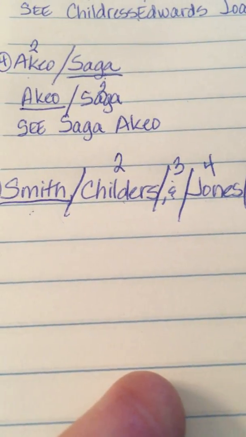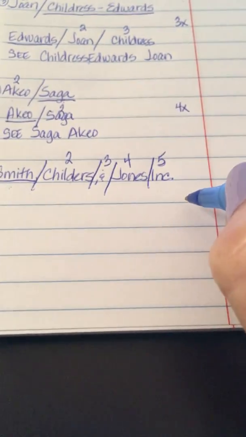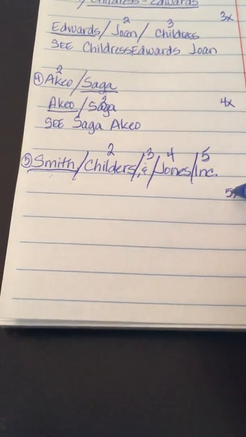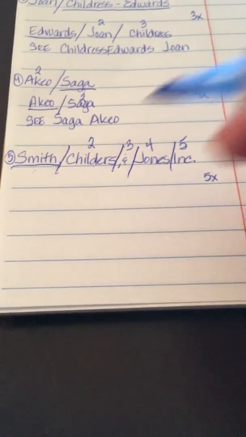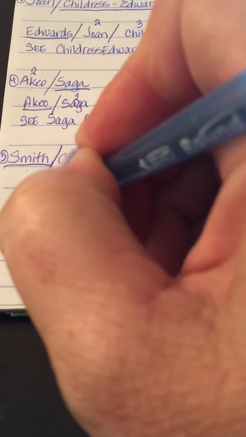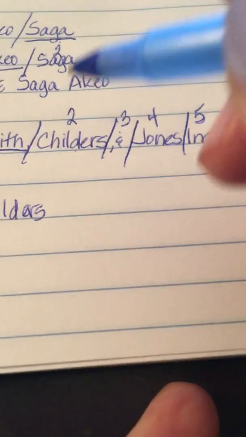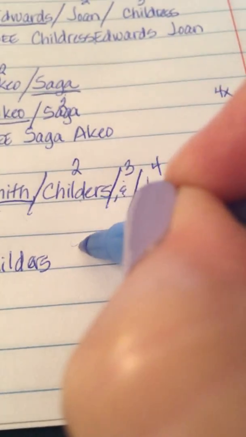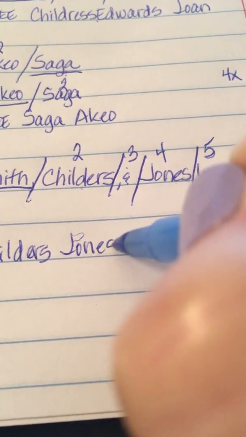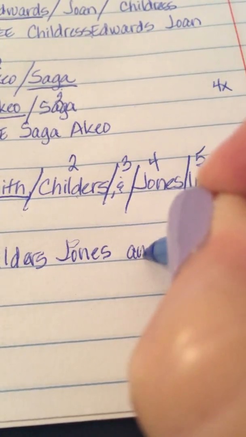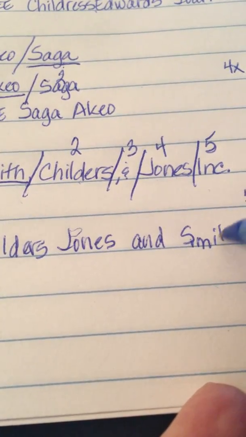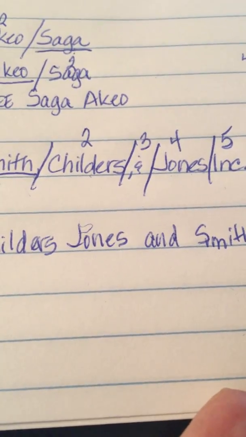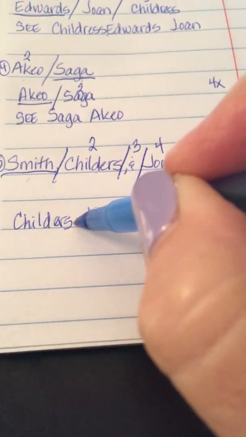So our first cross-reference, the number is going to be 5x. I'm running out of room here. Okay? And we're going to rotate the names in clockwise order. So we start with Childers. No commas, okay? And then we're going to put Jones, and then and, Smith, Inc. And I'm going to go ahead and code that.